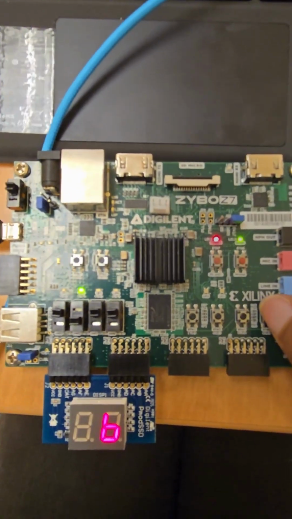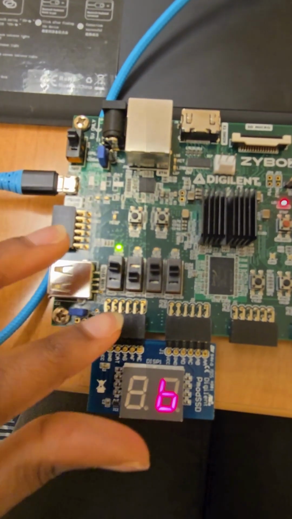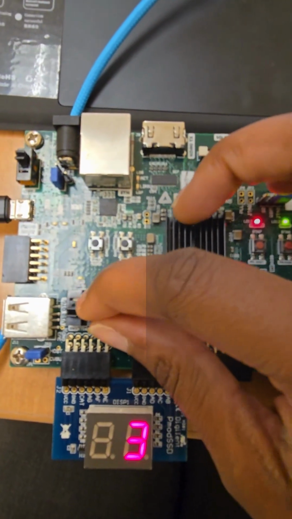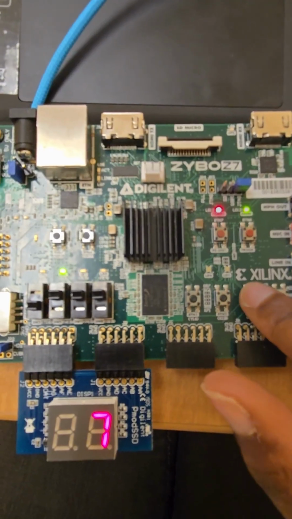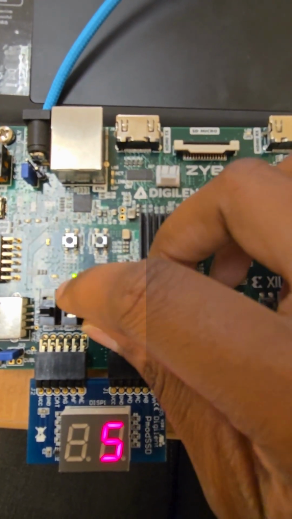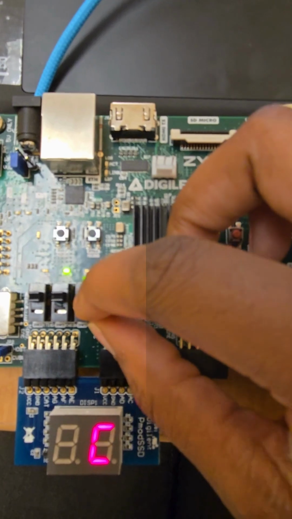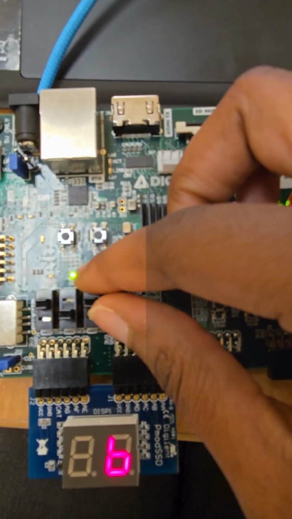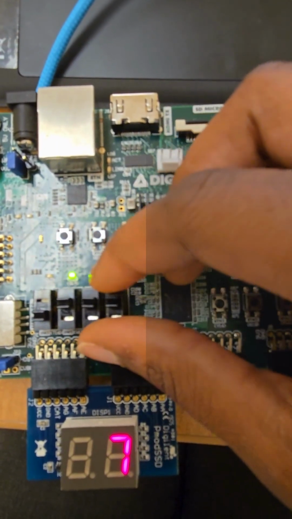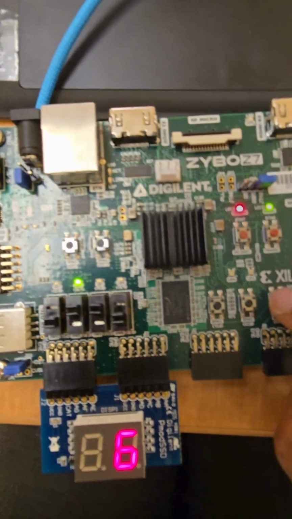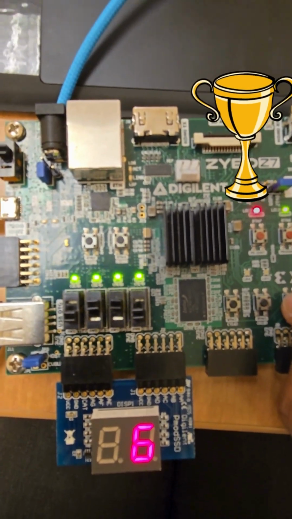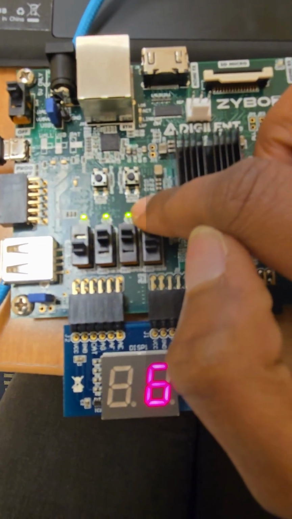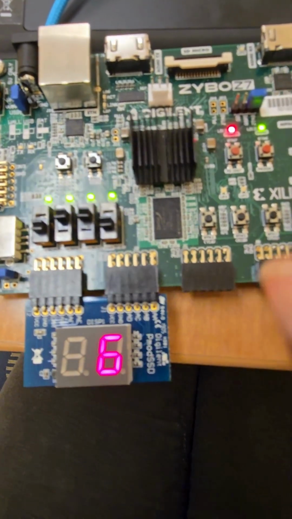Here is the long-awaited demonstration on the Zybo Z7 board. As you can see, it's already programmed, we're ready to go. It's currently displaying the number B. Let's try 7. Okay, too high. What about a 6? Okay. Yay! As you can see, this is the correct guess, and I chose the right number.